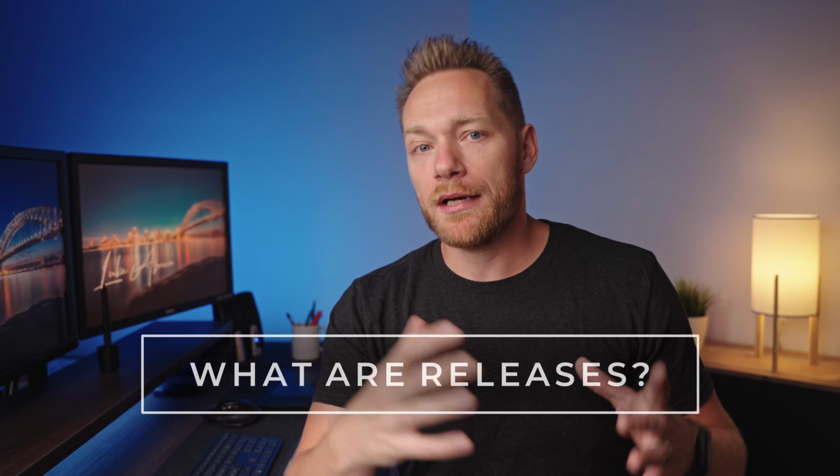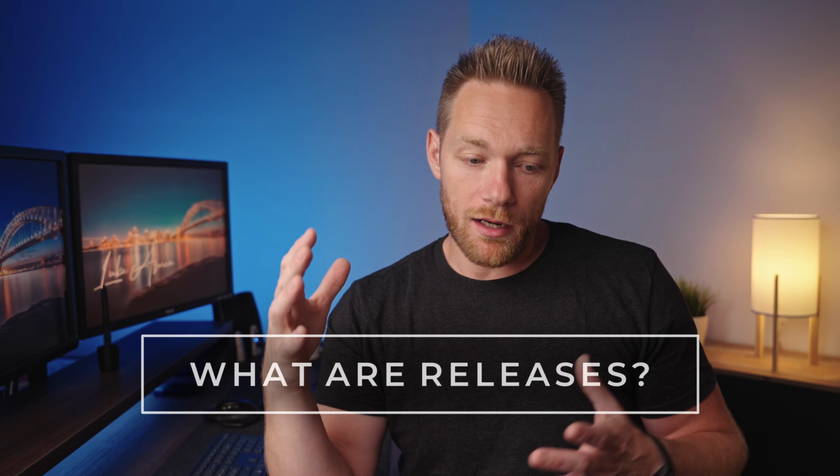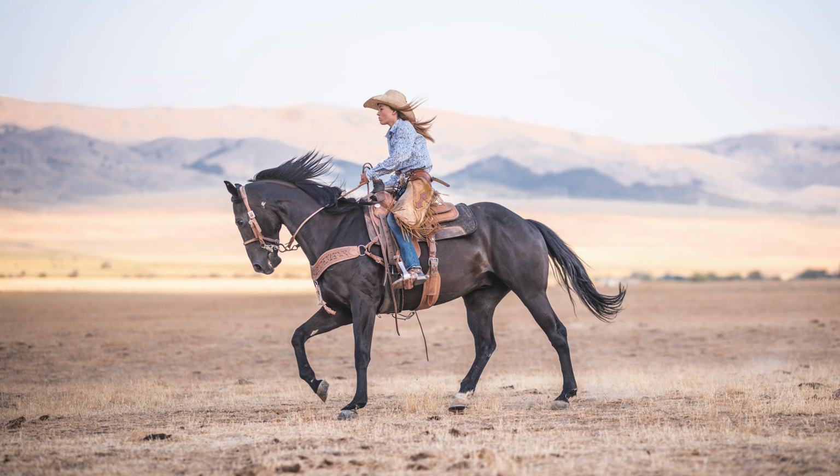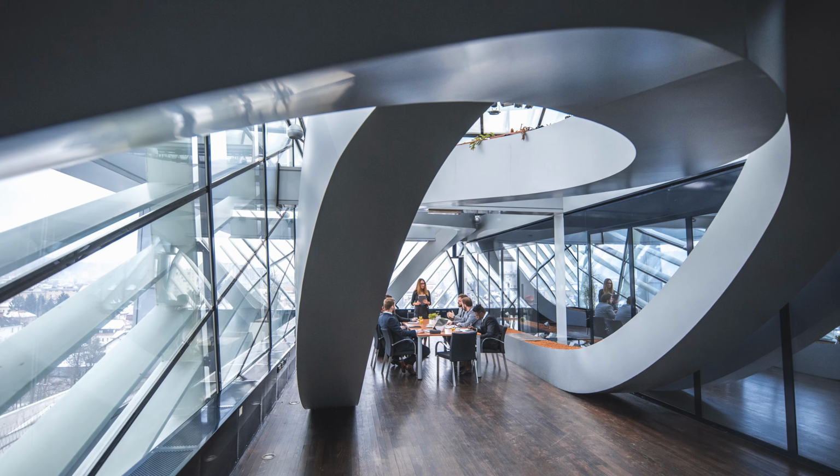So, what are model and property releases? A release is a signed contract that gives permission from an individual or property owner, allowing the use of images depicting that person or property, like a private home, a place of business, a copyrighted work of art or similar, for commercial purposes. And don't think about model and property releases as a stupid requirement that agencies want, but think of it as a contract that protects you as a photographer against lawsuits and other similar unwanted situations.